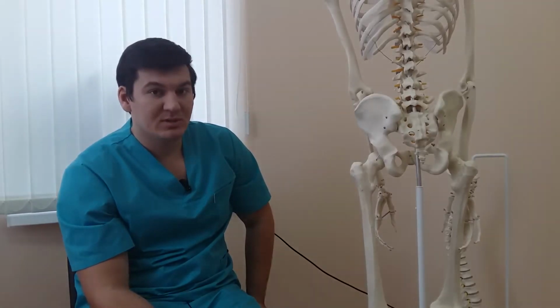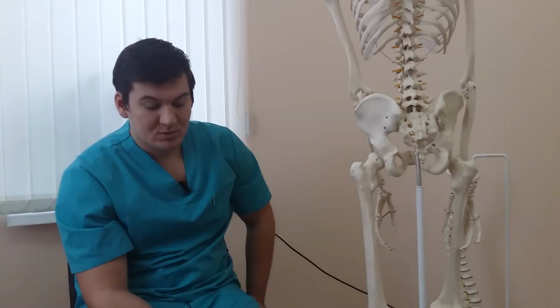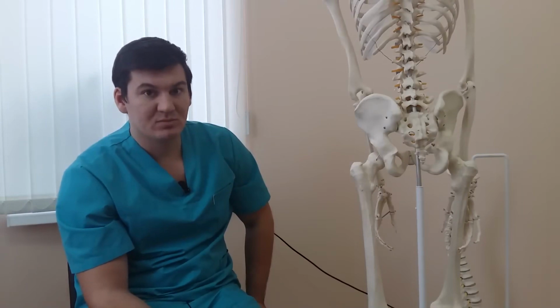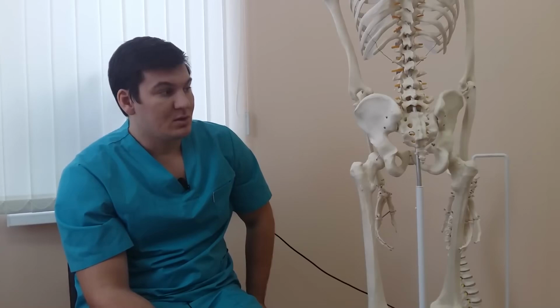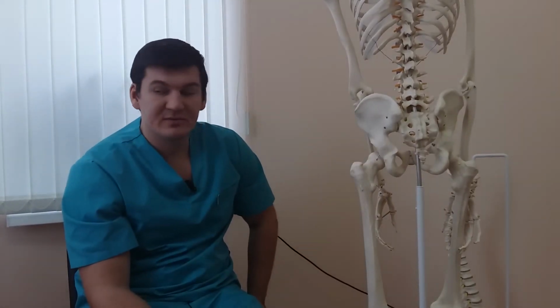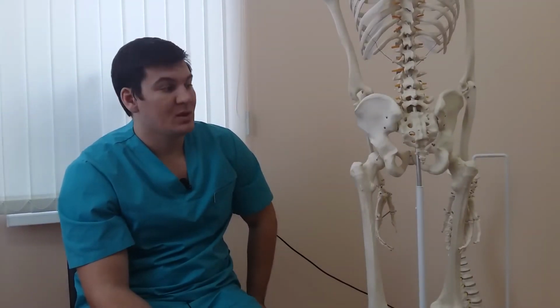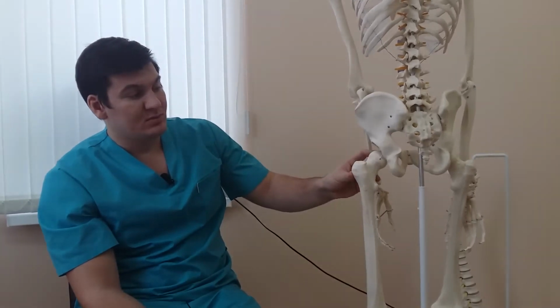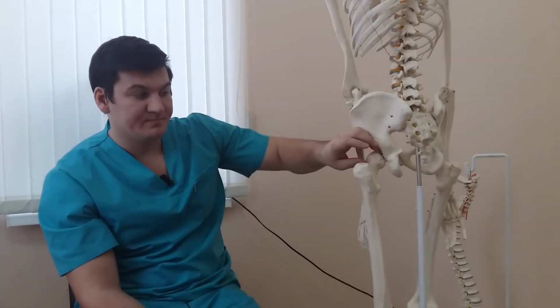How to do this? To do this, we first need to find out why the gluteal muscle is weak. What happened to it? This could be either damage to the gluteal muscle at the attachment points, and we would need trigger points to be removed.